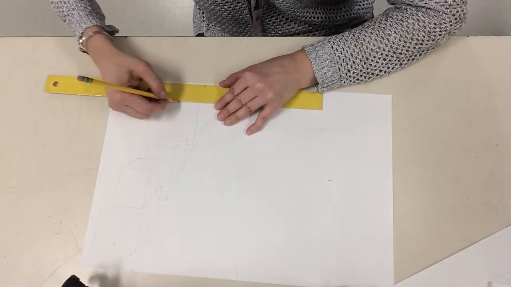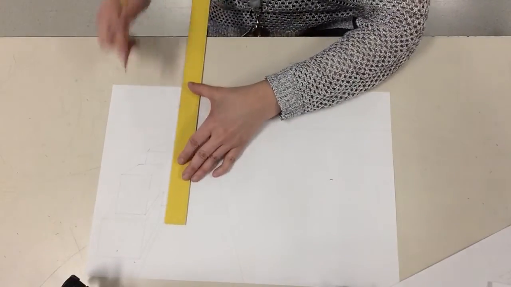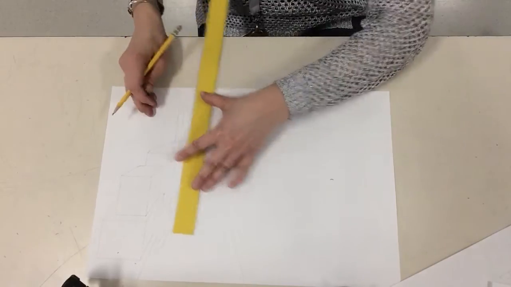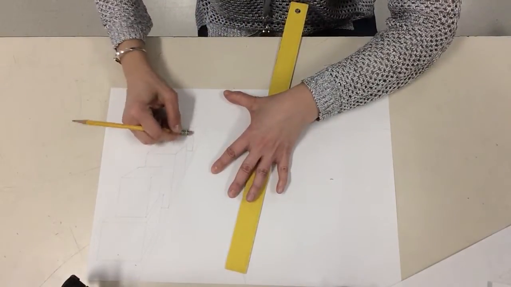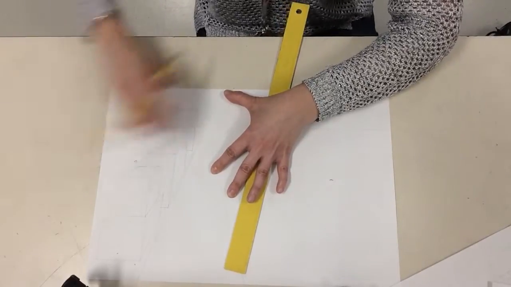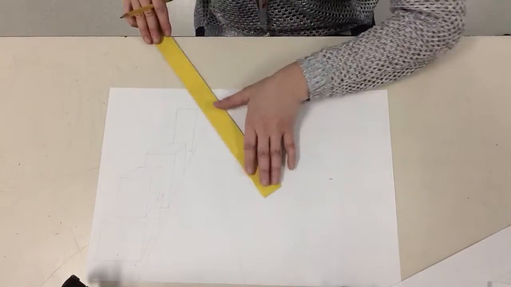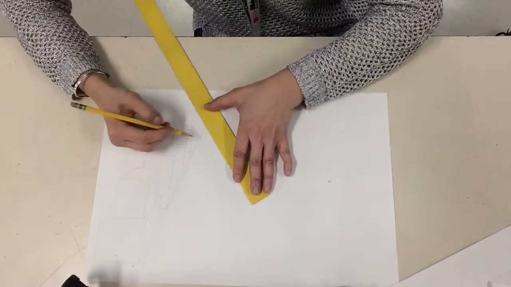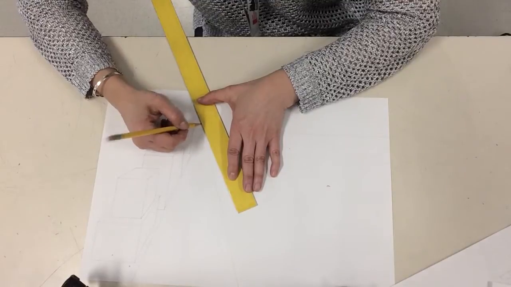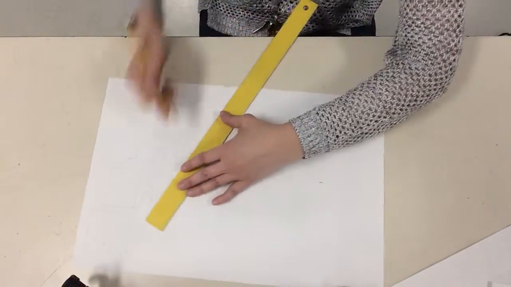And I'm going to maybe end it right here, parallel to the sides. Part of the horizon line gets erased, so I'm going to erase that. I'm going to erase this little guy. And now it's above the horizon line, so I'm not going to see the top of the building. I just have this line that goes down to the vanishing point.